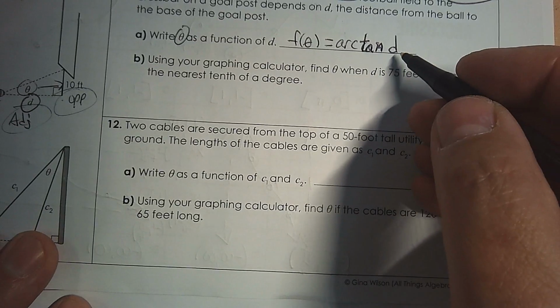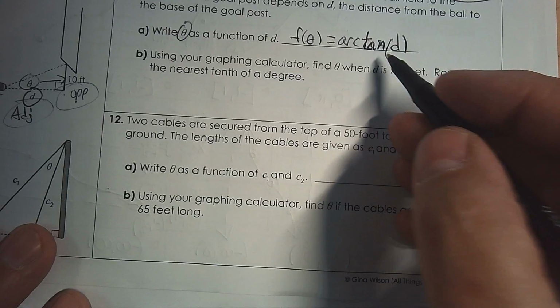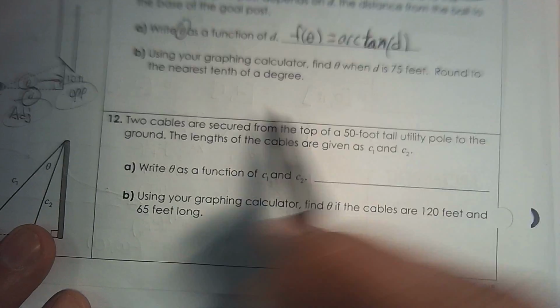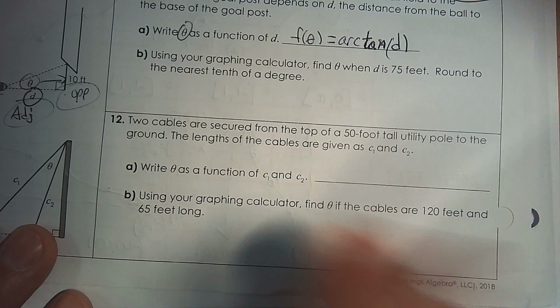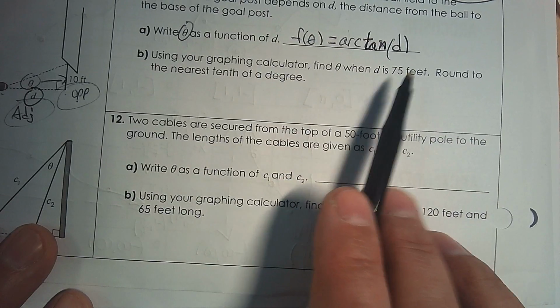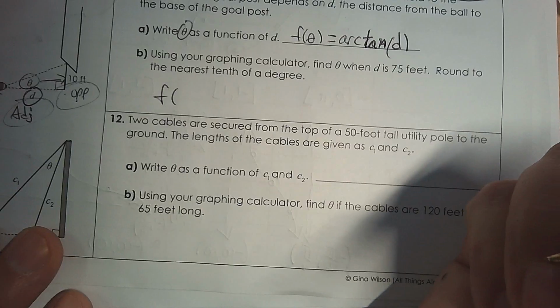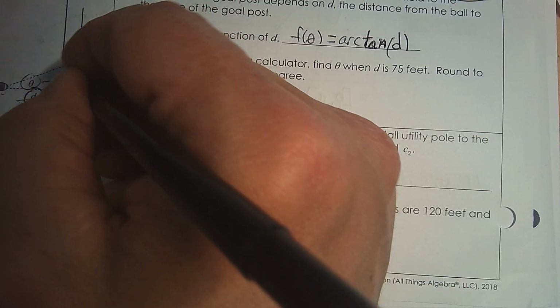Next, we have an equation. It says use your calculator to find the angle when D is 75 feet. Oh, I forgot a number. What number did I forget?